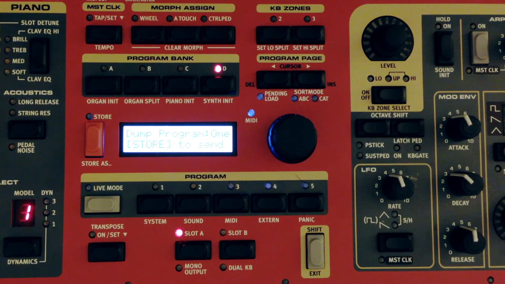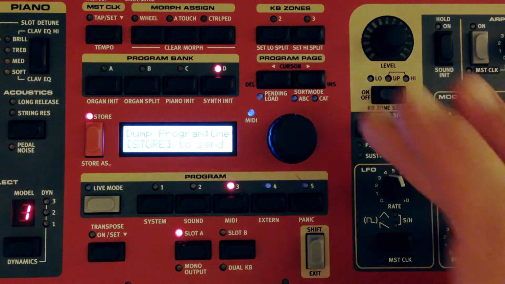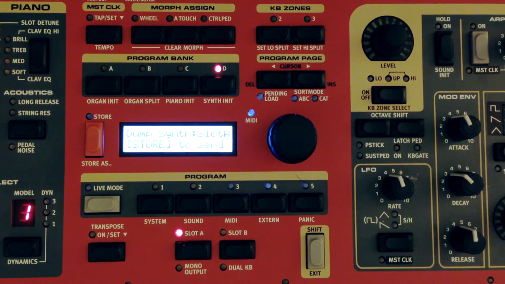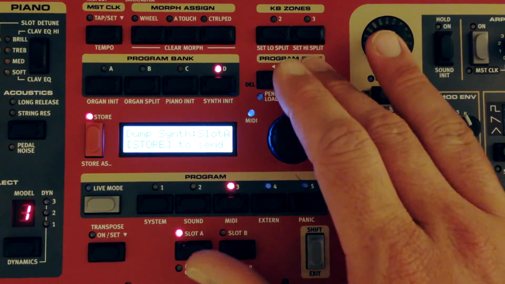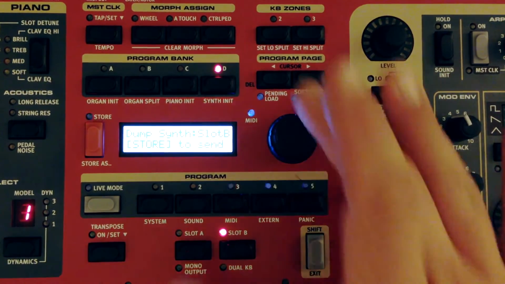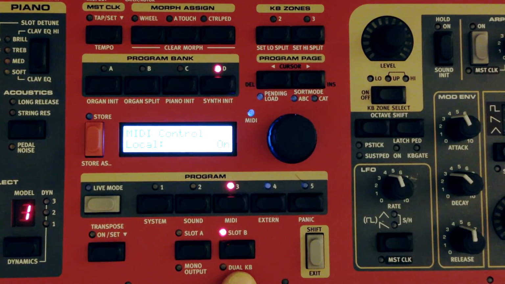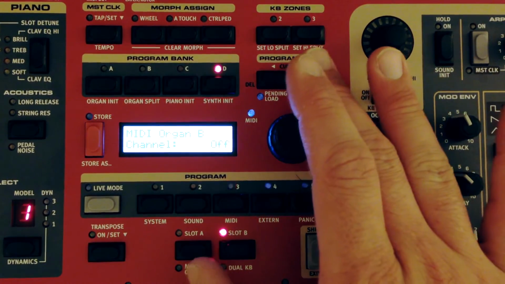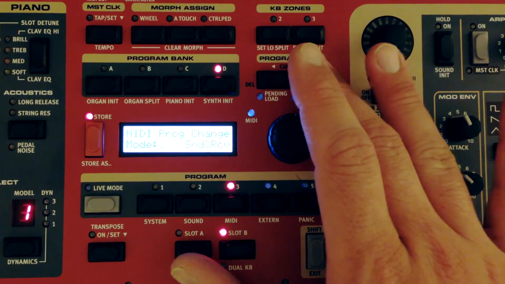You can also go ahead and dump the actual program as a sysex MIDI message, or the synth that's currently loaded in slot A as a sysex message. So these are other ways of archiving your settings. If we go over to slot B, we have all the same controls, only now we're in slot B. So slot B is like a whole independent board, and it runs separate.